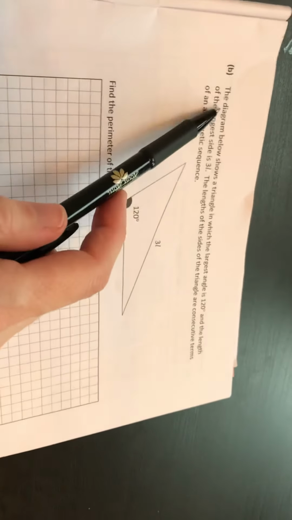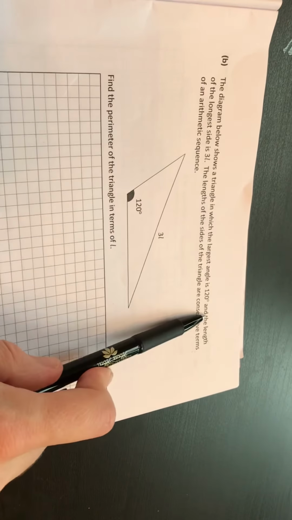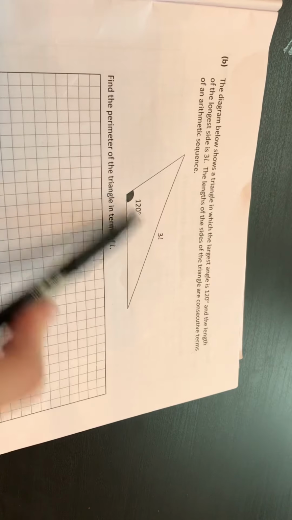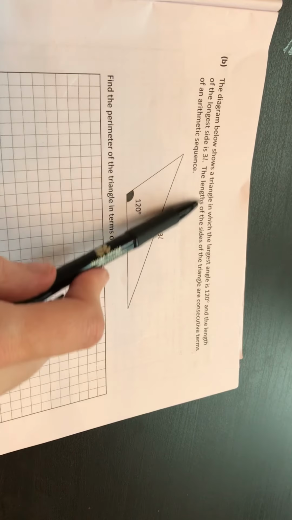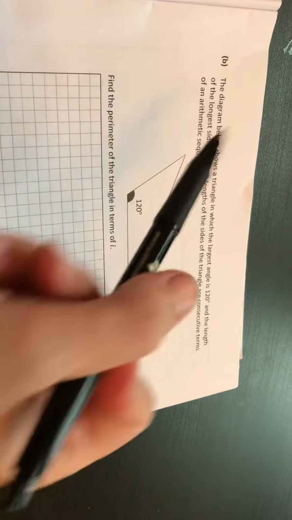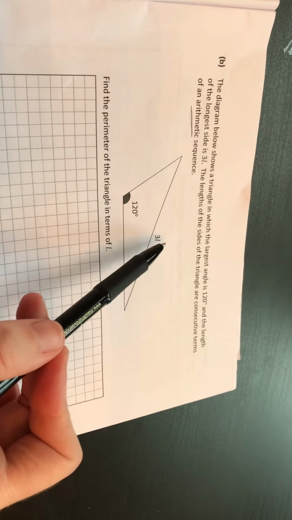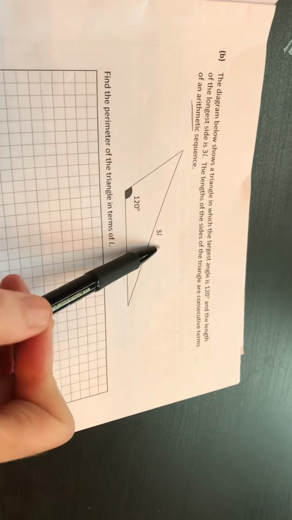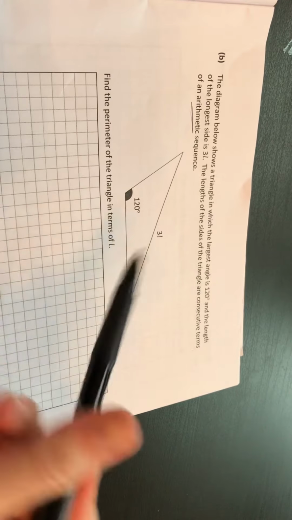Okay, so last part, this one. The diagram below shows a triangle. The largest angle is 120 degrees and the length of the longest side is 3L. The lengths of the triangle are consecutive terms in an arithmetic sequence. Again, we need to watch out that it's arithmetic. Well, if that's the largest angle, that's definitely the largest side, which means that must be T3.